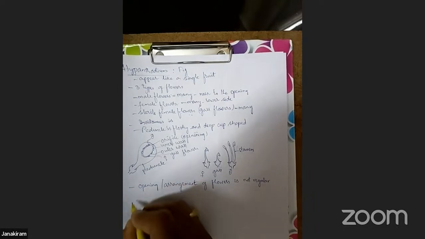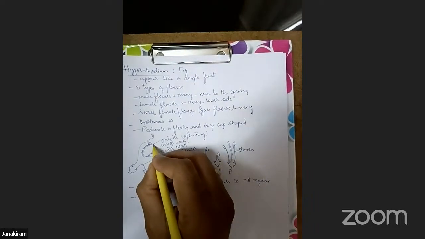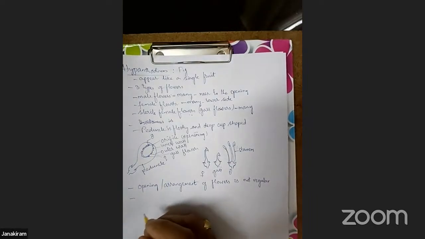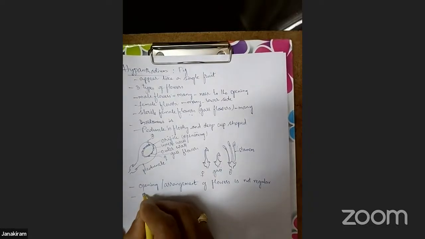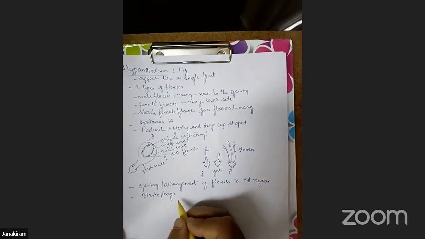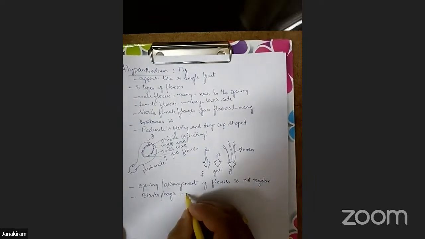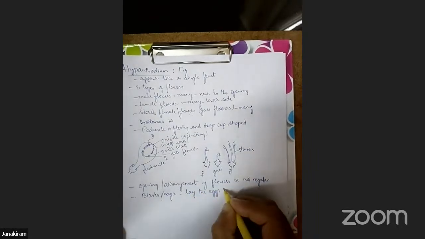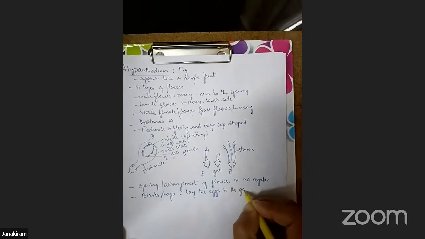Okay. Then here, the female flowers are pollinated with the help of a special insect that is called as Blastophaga. Blastophaga is an insect which is helping in pollination. So, and not only in pollination, what this Blastophaga will do is it will lay its eggs in the gall flowers.